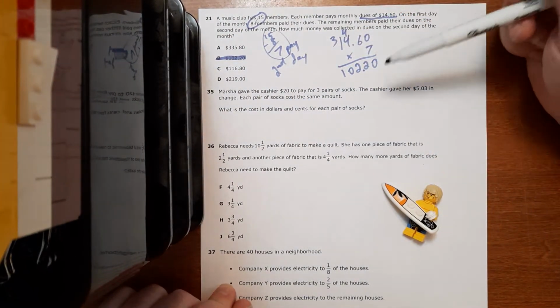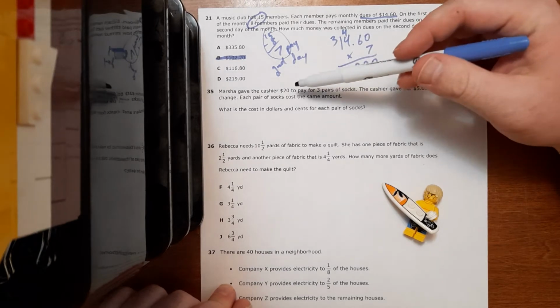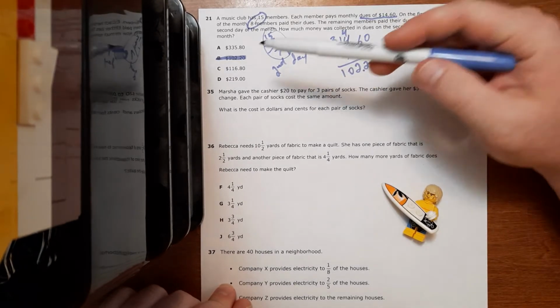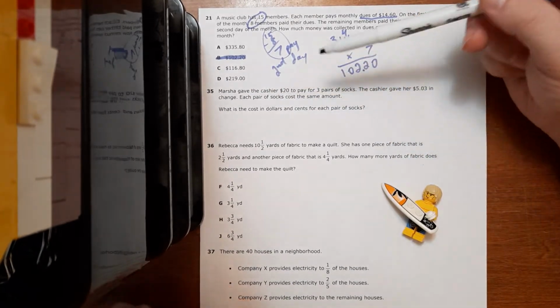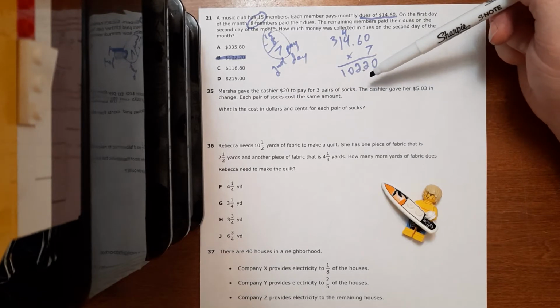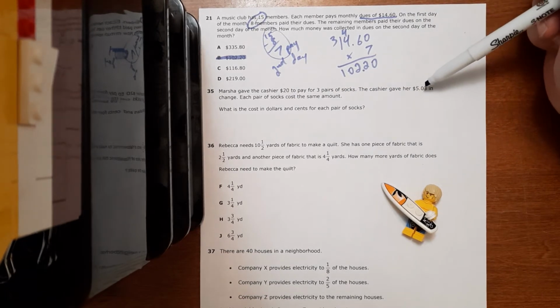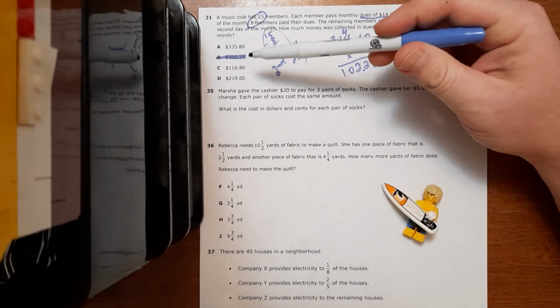So this next problem, it's going to give us multi-steps again. This one says, Marcia gave the cashier $20 to pay for 3 pairs of socks. The cashier gave her $5.03 in change.